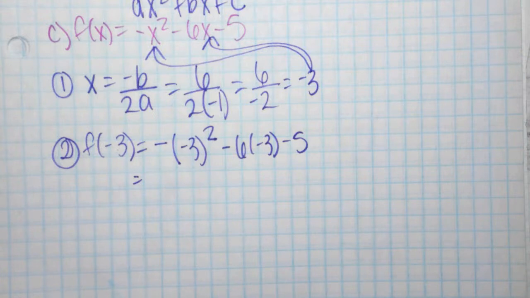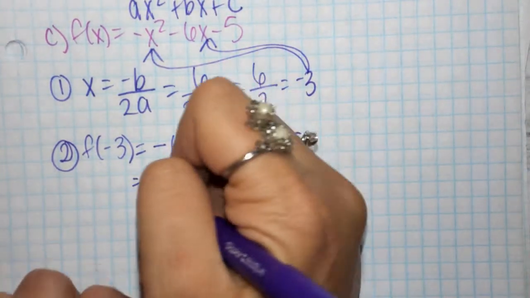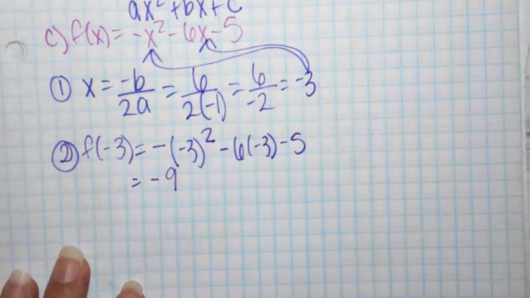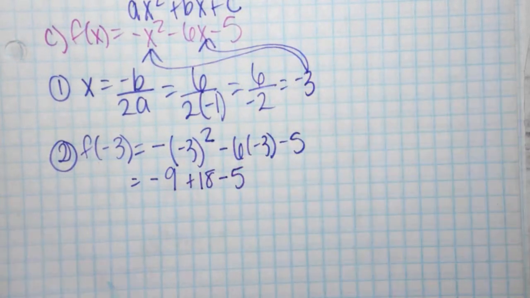What is negative 3 squared? 9. And that makes it a... Positive. Wait, this one. Negative. Makes it a negative 9. Okay, what's negative 6 times negative 3? Positive 18. Positive 18 minus 5.